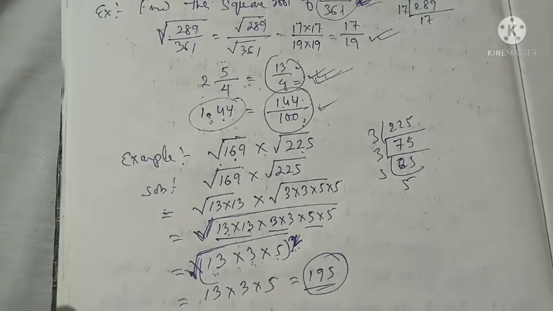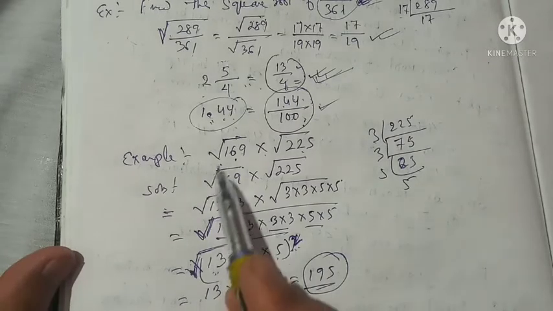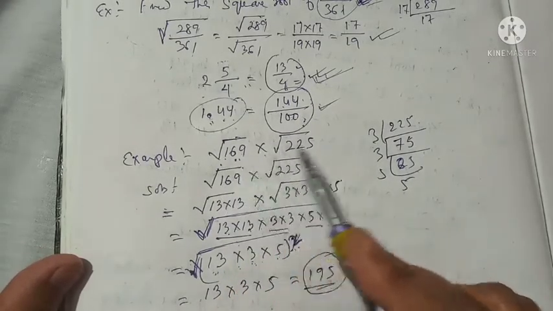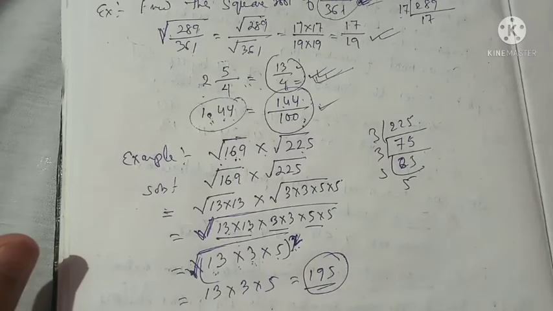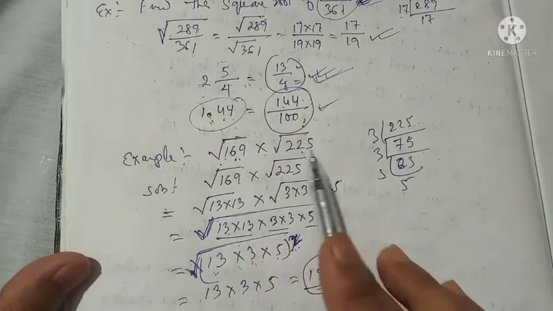Did you get my point? This is another example of how to multiply two given square root numbers. Understand?